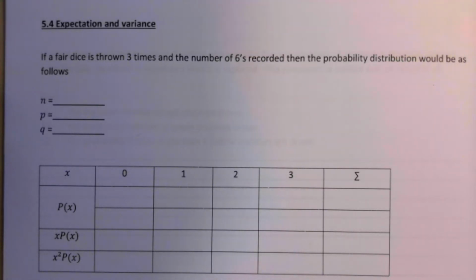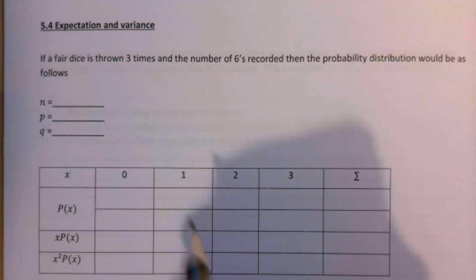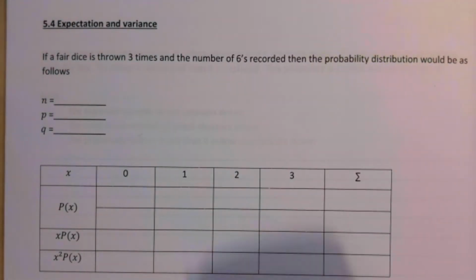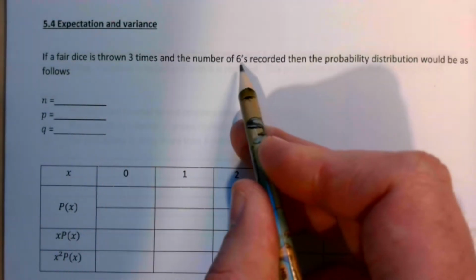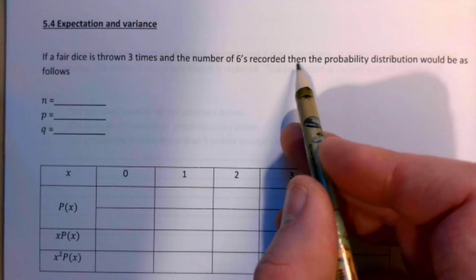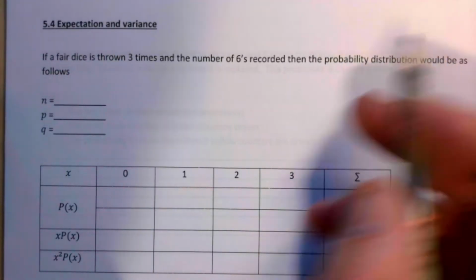This is AS Stats. We are in Unit 5 looking at the binomial distribution, and this is 5.4, expectation and variance. So just run through this quick example and then we'll see where expectation and variance really are coming from. A fair dice is thrown 3 times and the number of 6s is recorded. Then the probability distribution would be as follows.